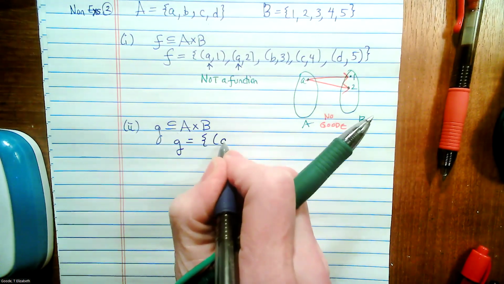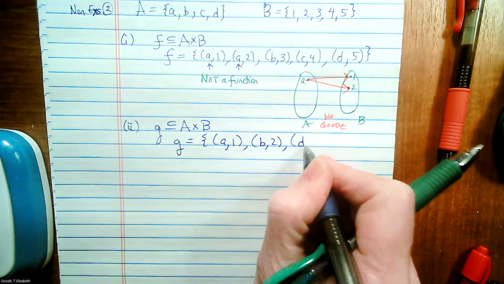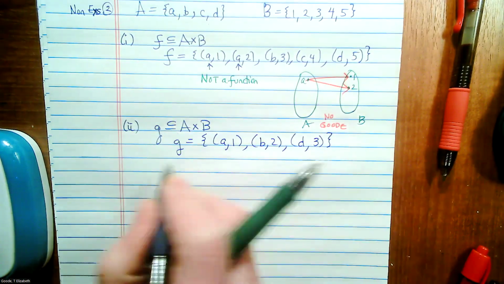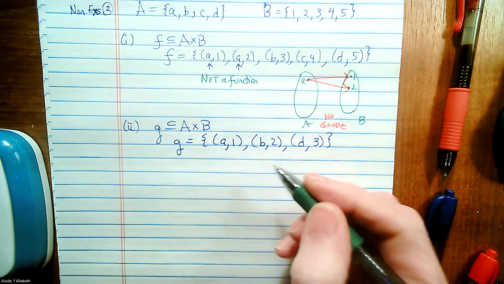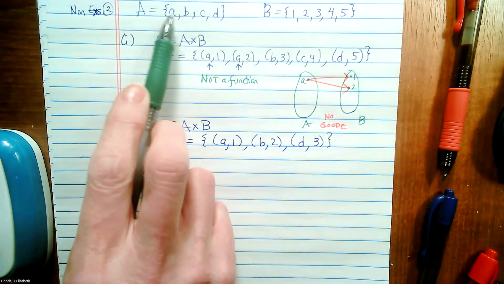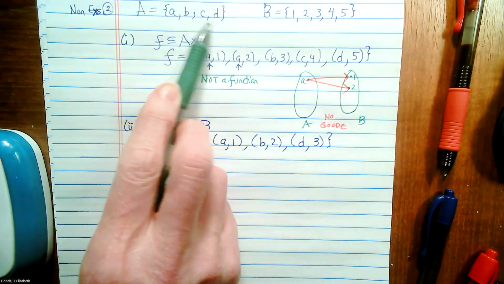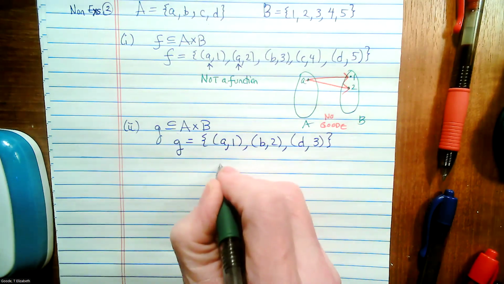What if we send a to 1, b to 2, and d to 3? Is that a function? Well, did every element of the domain A appear as a first coordinate? No. So it's not a function.